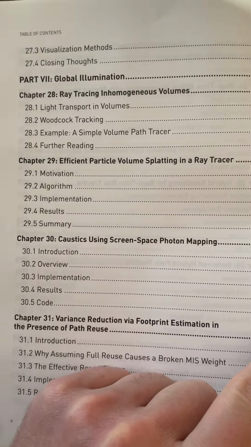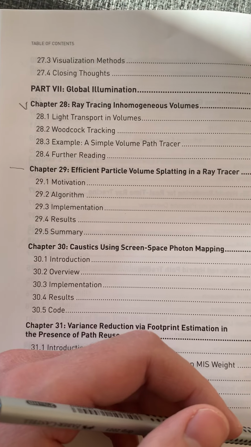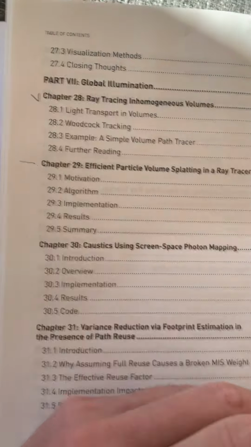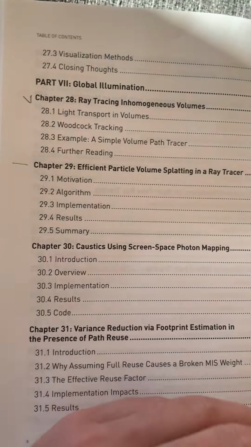Efficient particle volume splatting in ray tracing. I've looked through this chapter, but yeah, mostly I skipped it. It's for when we have a lot of particles and we can sort them along the ray and do almost proper blending. And with ray tracing, it allows you to render more particles than you can do with rasterization. But yeah, I don't have a good opinion about it. I skipped it almost entirely.